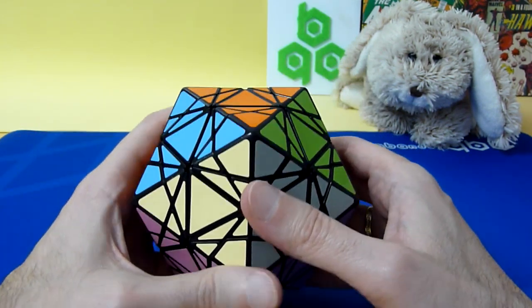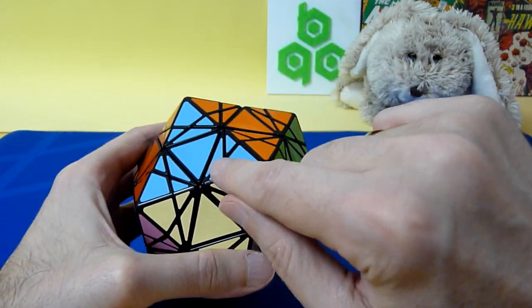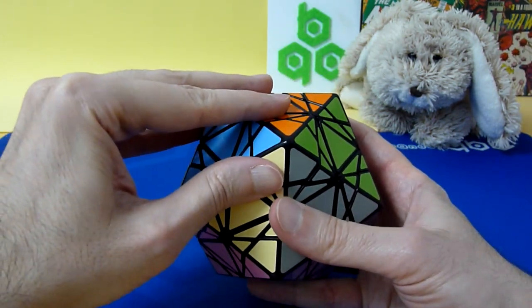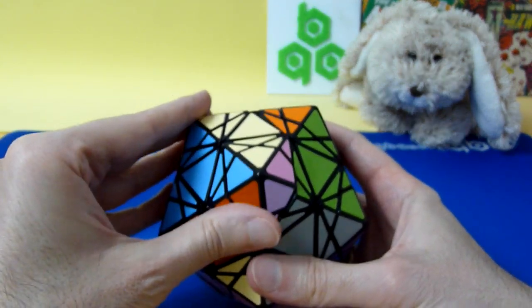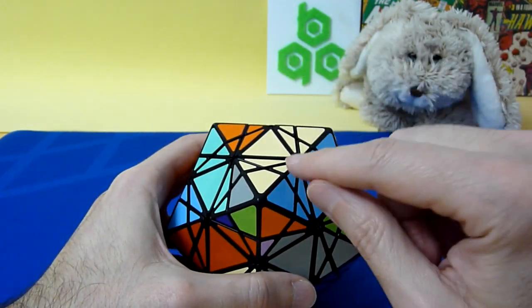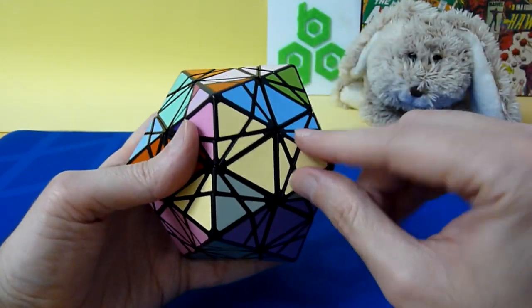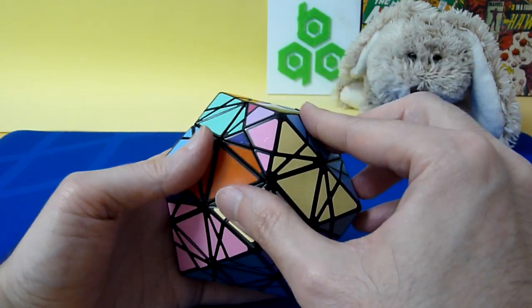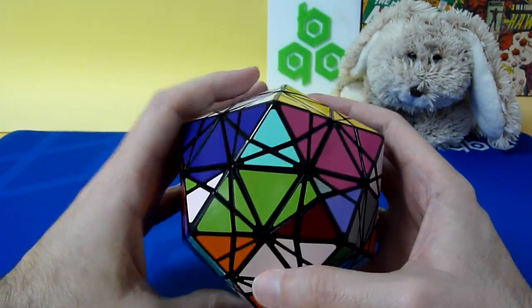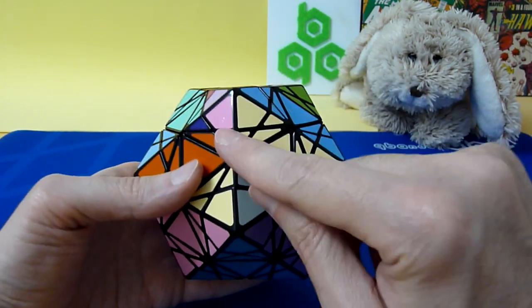In that case, I can rotate it by consecutive rotations of the face where it's placed, and for example, to insert this one here, I can take it here, now here, now here, and from here I can just move it here in one move. So I could easily make the commutator and insert the piece, this piece here.